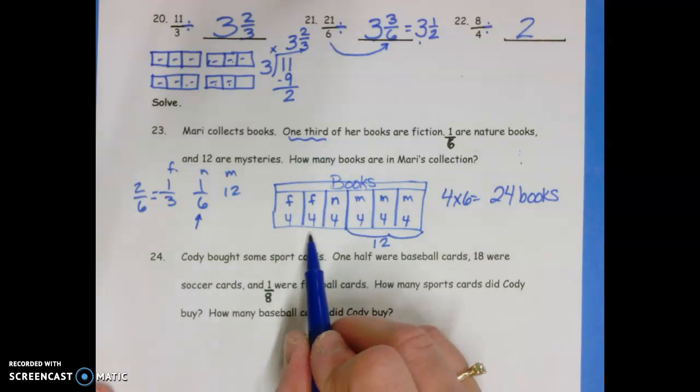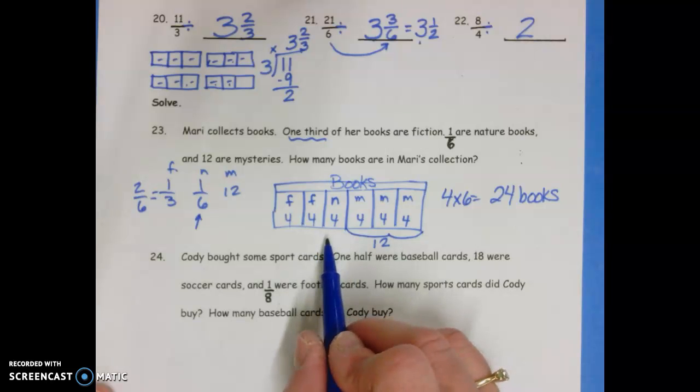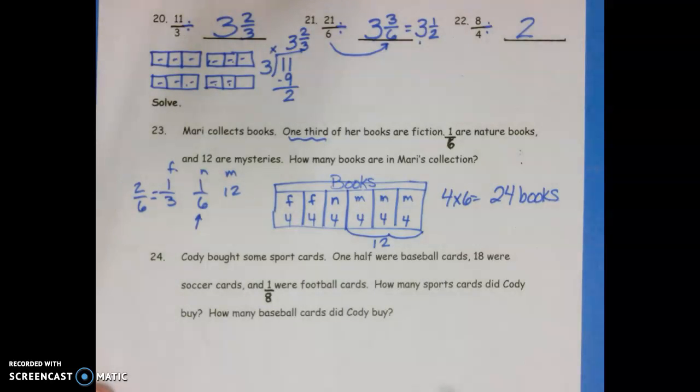But with this box, I could ask, how many fiction books does Mary have? 8. How many more mystery books does she have than fiction? 4 books. We could ask all kinds of questions based on that box and get every single one right.